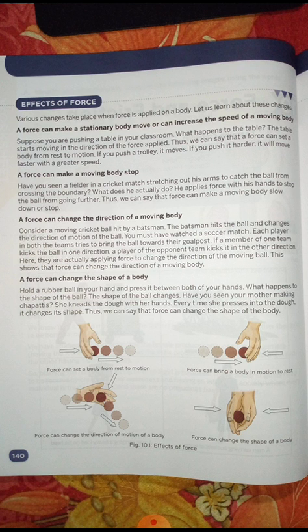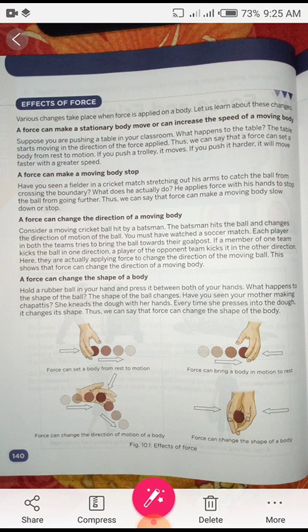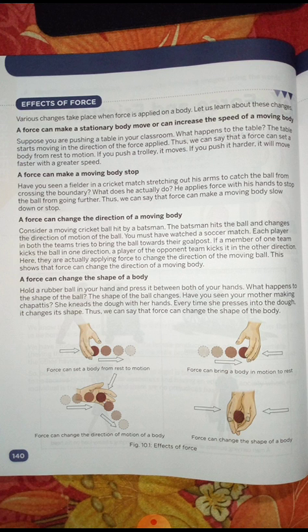Now we will study the effects of forces. What are the effects of forces? A force can make a stationary body move or can increase the speed of a moving body. When a body is at rest, a force can move that body, and it can also increase the speed of a moving body. When a body is moving and we apply force in the same direction, it will increase the speed of that moving body.